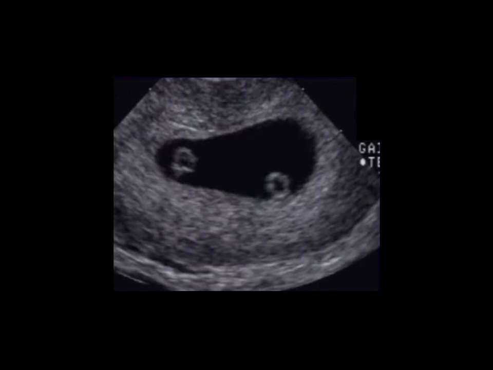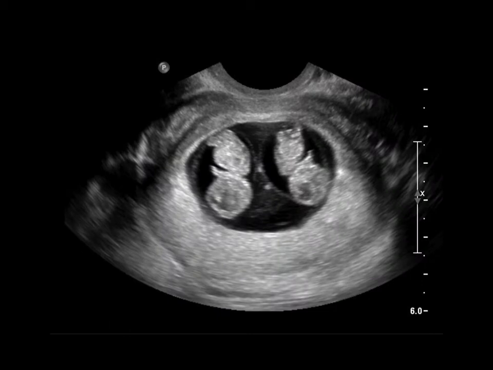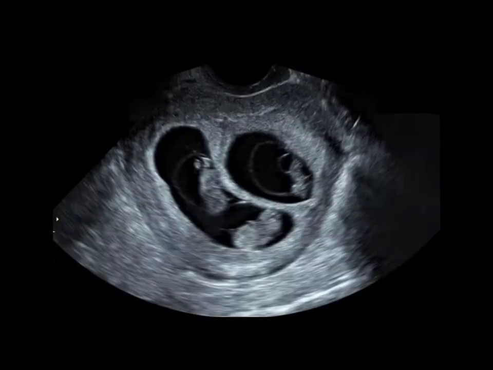Here's another example of 2 yolk sacs. And another example of 2 babies within one uterus. And here's an example of 3. So this is something that I've never seen. I have come across twins quite a few times. I've never diagnosed triplets, but there's always a first, so be on the lookout.